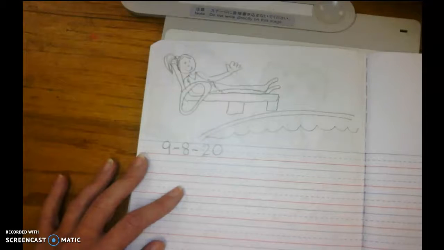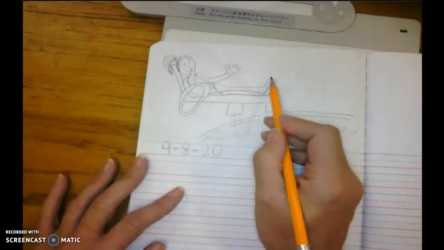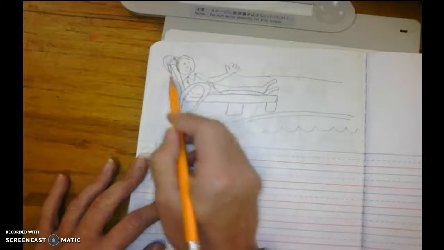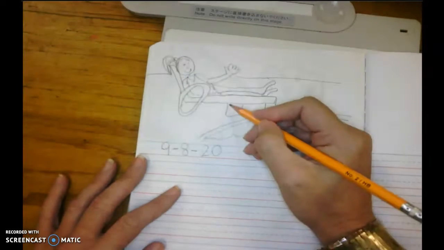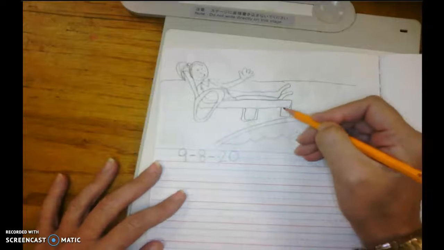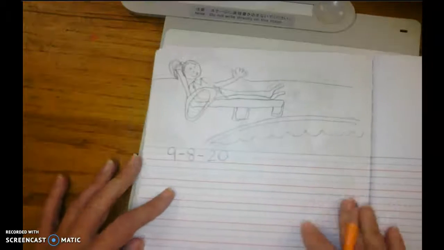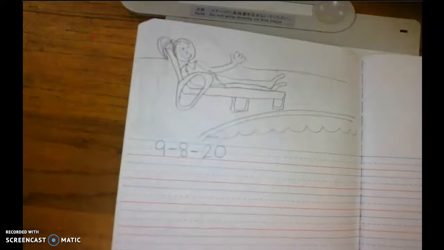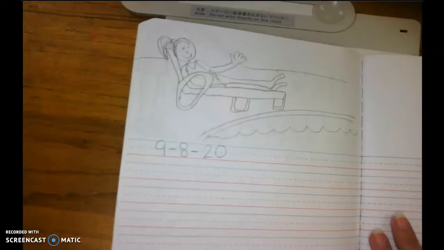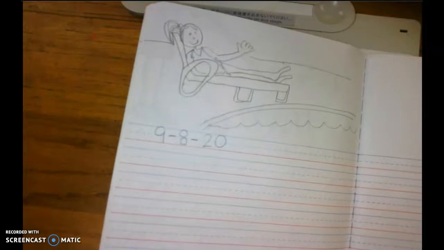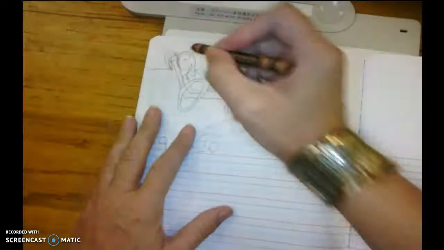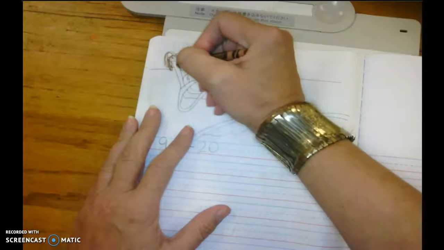I'm at the pool. I went to the pool this weekend. I like to go to the pool when it's a holiday, Labor Day. My kids actually work at the pool. Both my sons are lifeguards. So I'm going to add some color to my picture with my crayons, and you can too. I'm just going to add just a teeny bit because I don't want you to have to sit here and watch me draw.